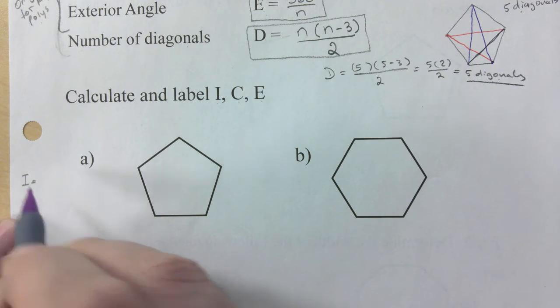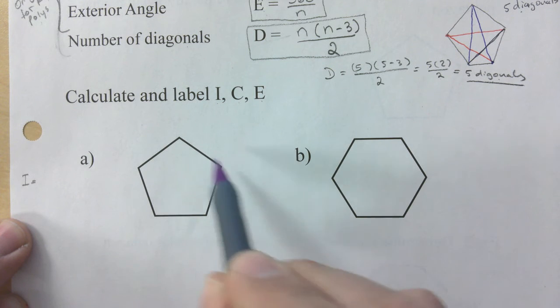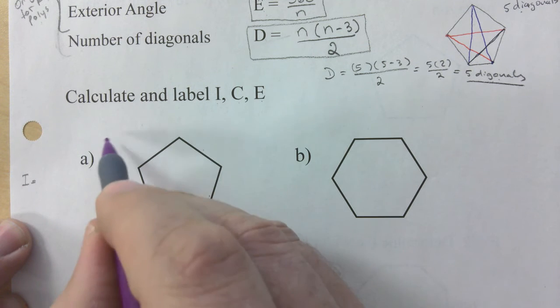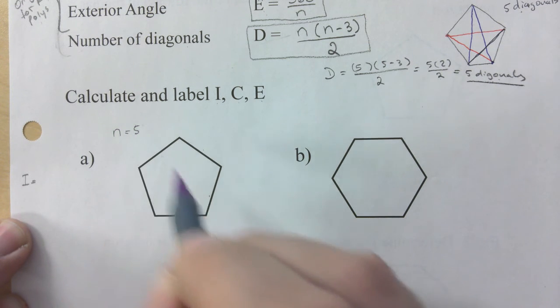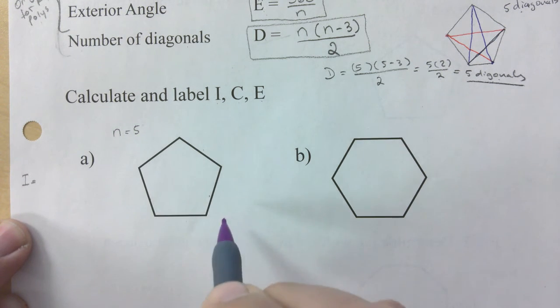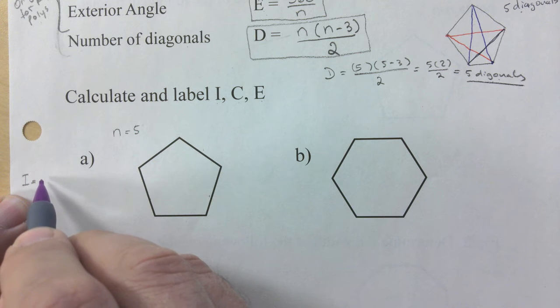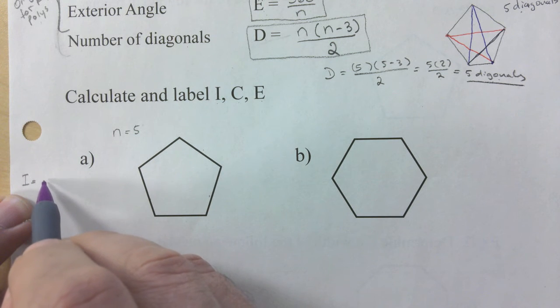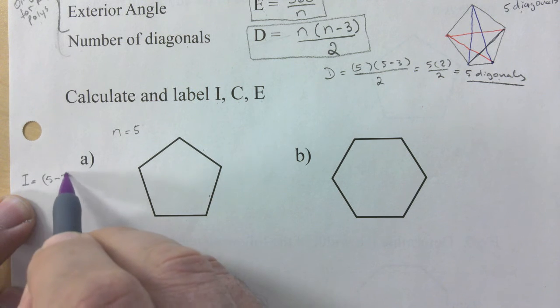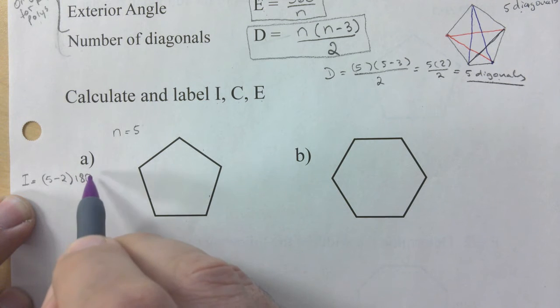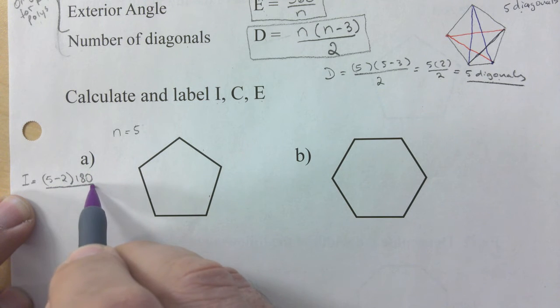Interior. First of all, how many sides does this have? 1, 2, 3, 4, 5. So n here is equal to 5. That's the first thing you need to identify, or else you cannot do this. The interior angle, if you look at the formula, is equal to (n minus 2) times 180 divided by n.